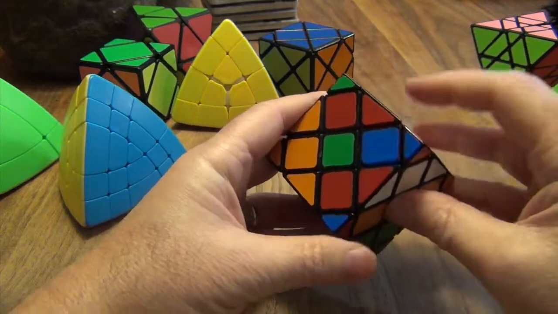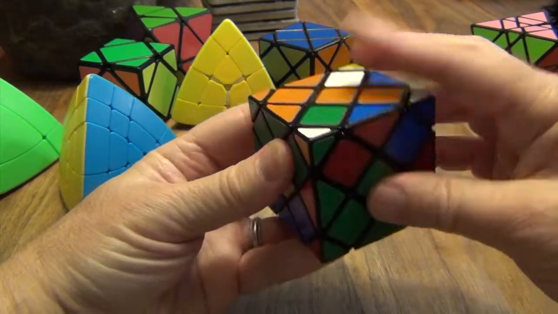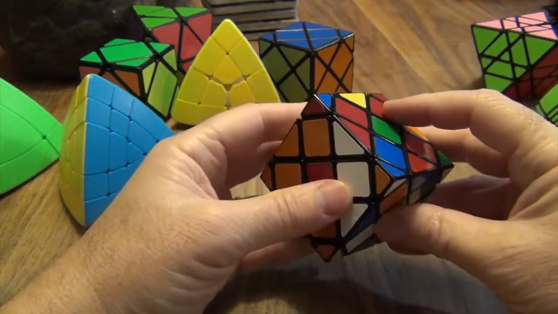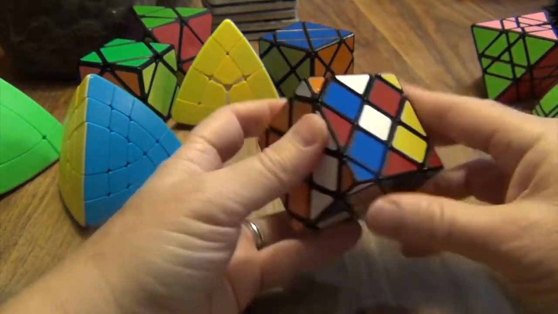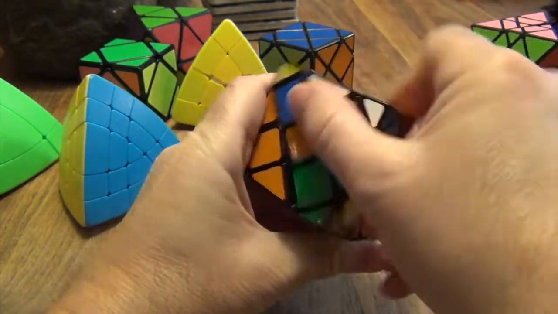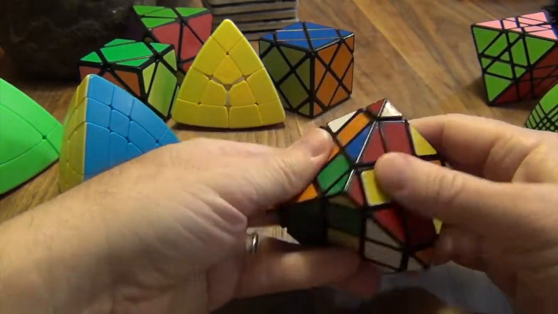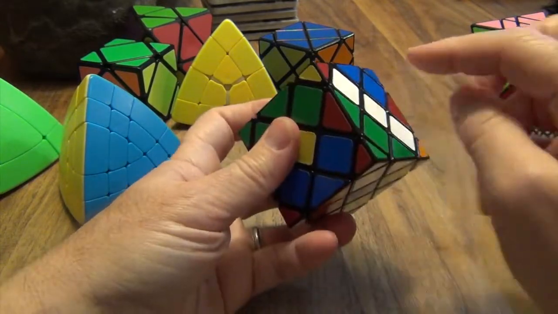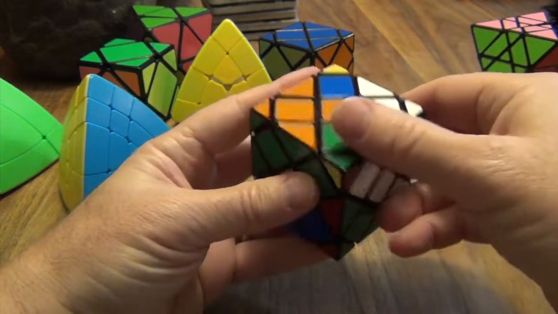Okay, so I need to get a red one here. So if I move this to here, move this to here, I'm going to get that out of the way. I've got a red one here. Move the red one to the side. Move this back. And now I've got this matched with the red one. I can see that this one has to participate as well.